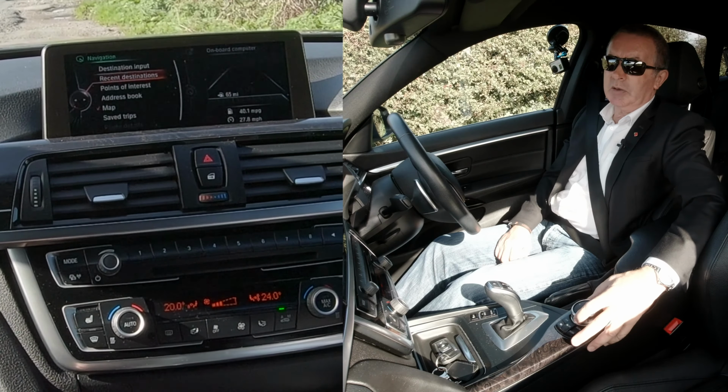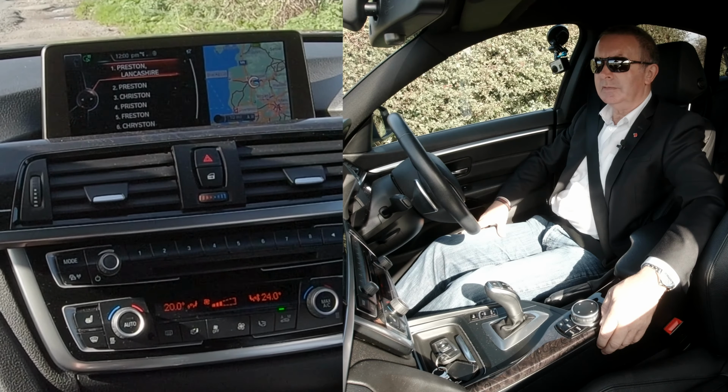Did you mean Preston? I did mean Preston, yes. There are only 7 entries in the list. Please say the number of another entry. 1. Preston. Please say the command street, start guidance, or add as another destination.